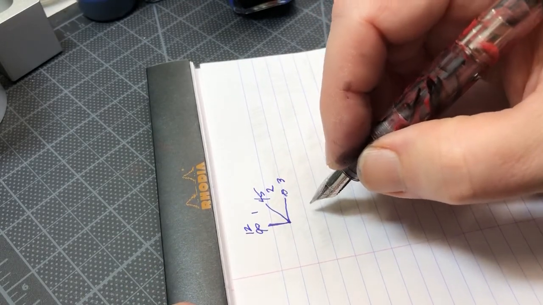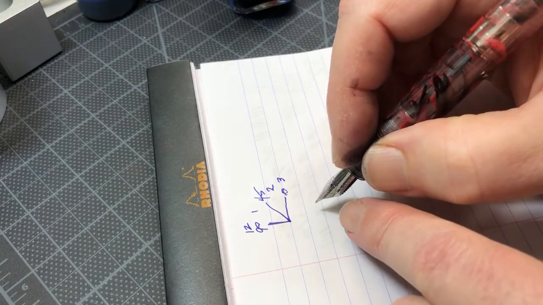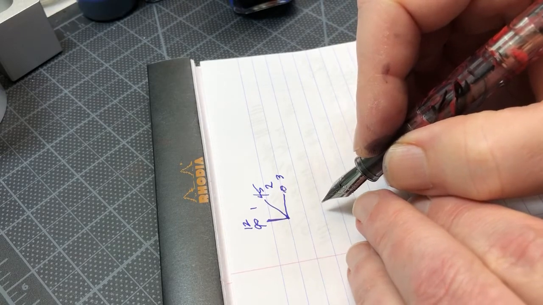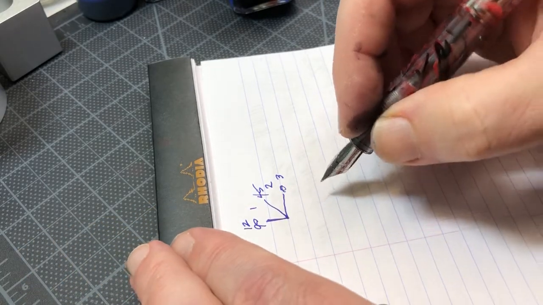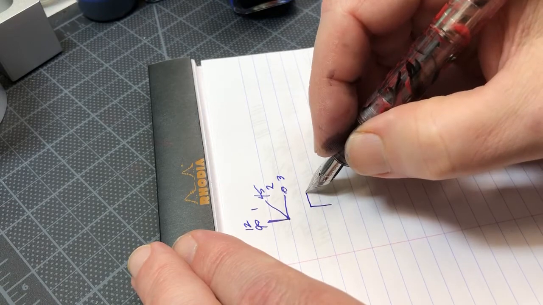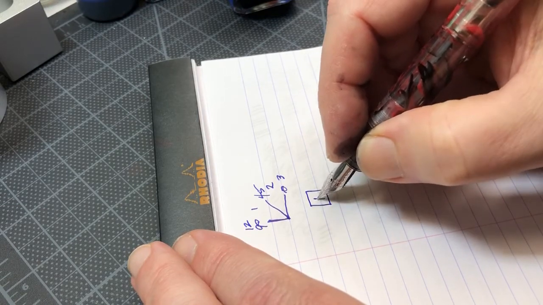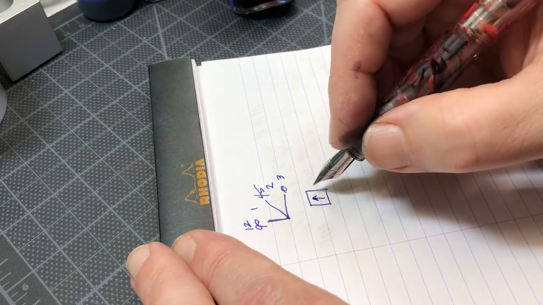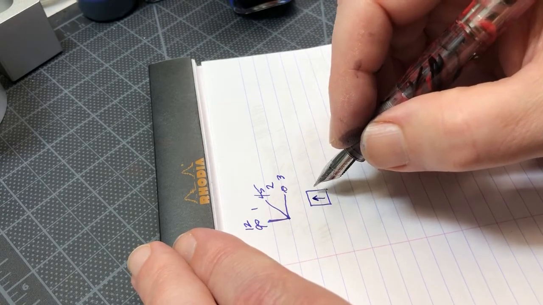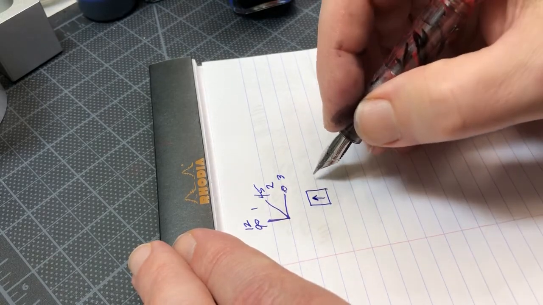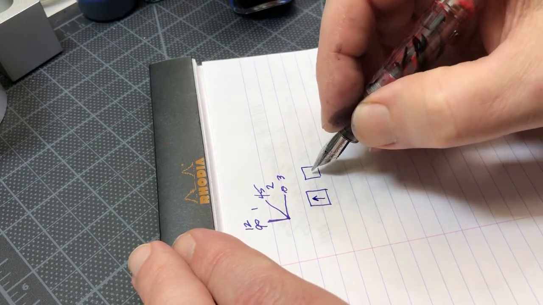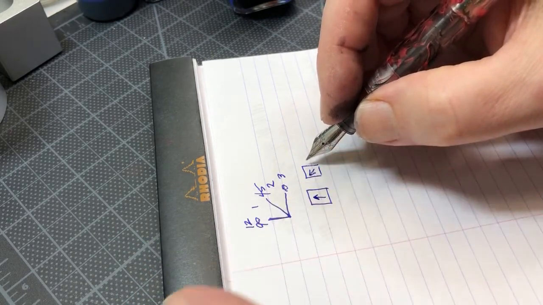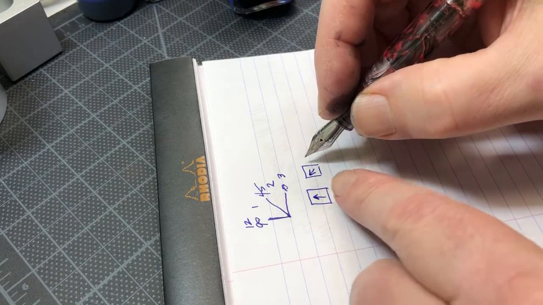Then you have rotation. So rotation would be if the nib, so your paper is this way, went straight up the page. If you have your page like this and you hold your nib so it's facing straight up, that would be no rotation. However, if you rotate your pen this way, now the nib is facing that way.